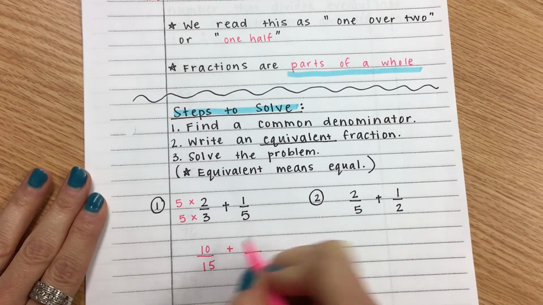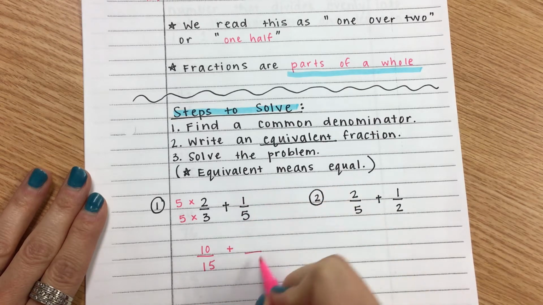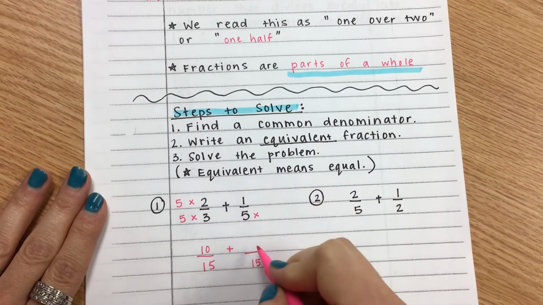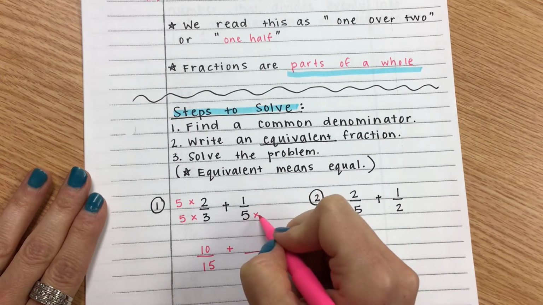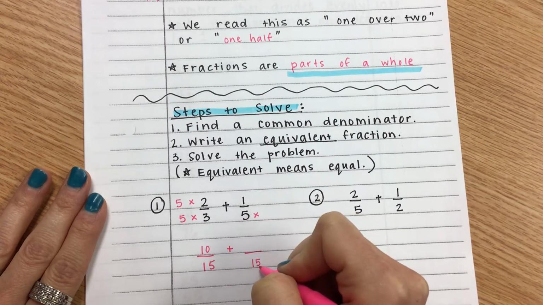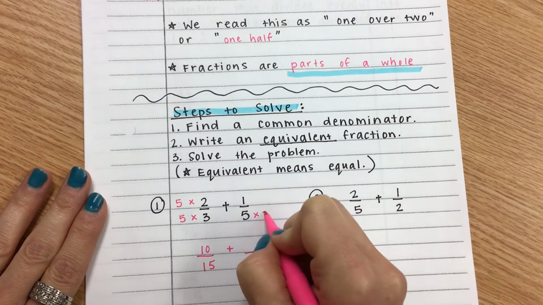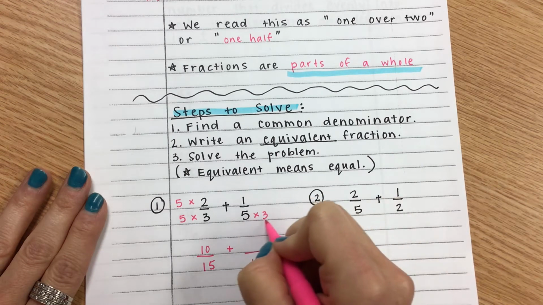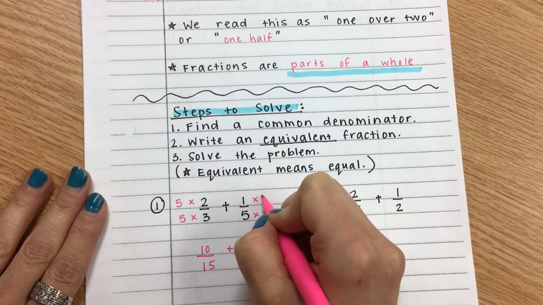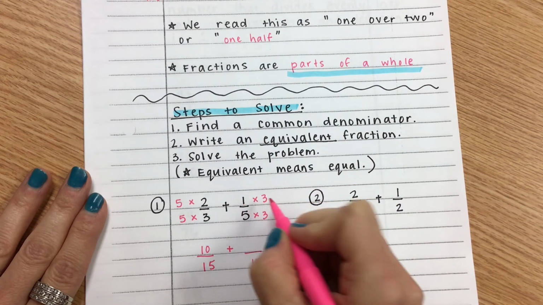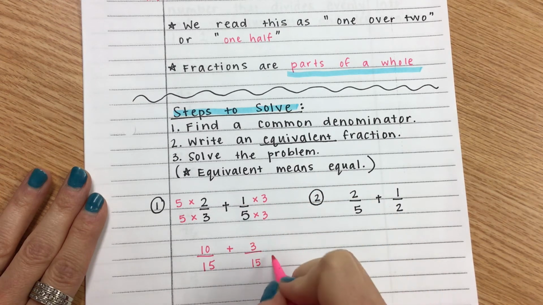So I'm going to do the same thing to 1/5. I'm turning it into something over 15. So to figure out what that something is going to be, if I multiply 5 times something to get to 15, it would be a 3. So what I do to my denominator, I do to my numerator. 1 times 3 is 3.